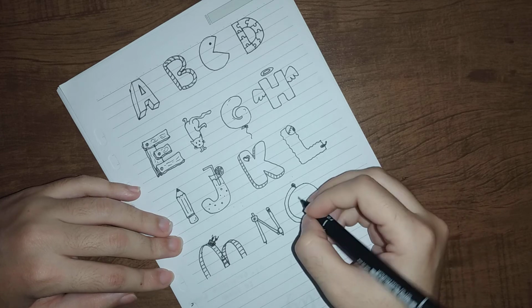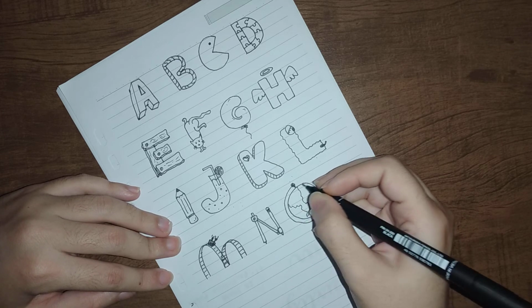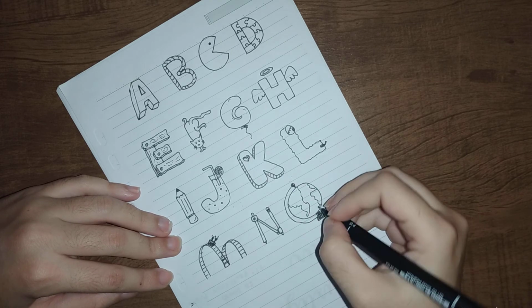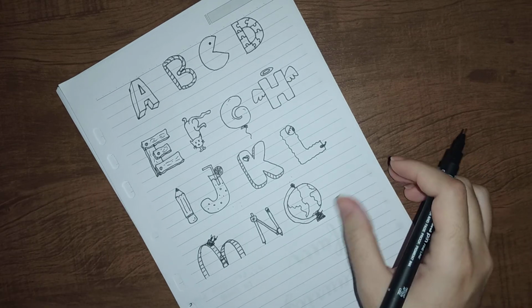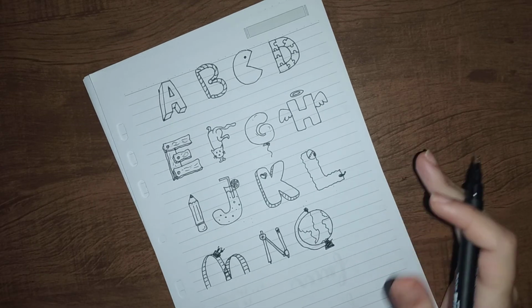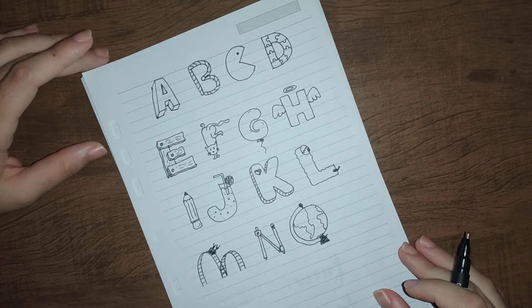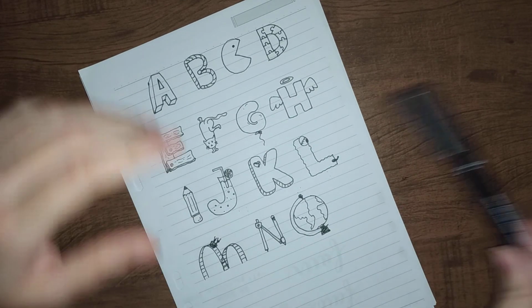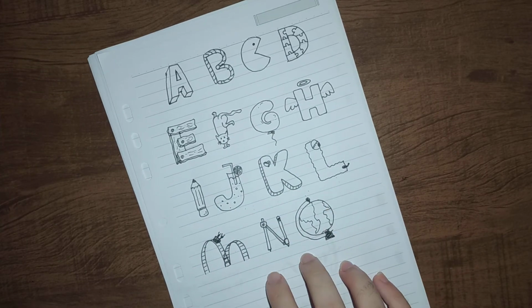I'm being really quick here, but you can take your time to make it look a lot better. And I'm gonna show you more examples. They were pre-made in just a few instances, so you can see how creative you can get with those letters. I'm not gonna do the whole alphabet because it's gonna take us a lot of time to finish it, but I think you get the idea. And now I'm gonna show you something more.